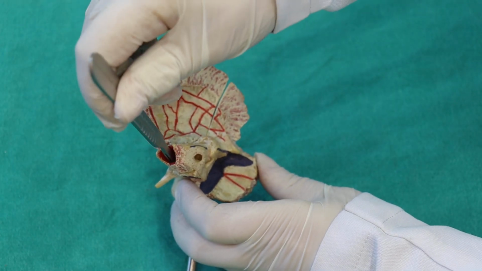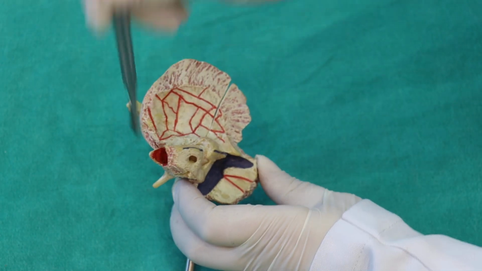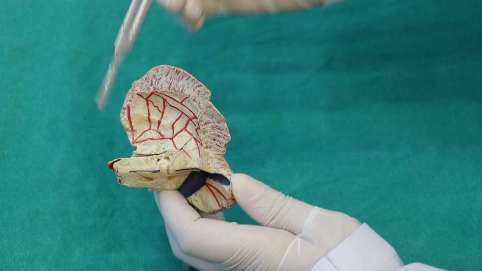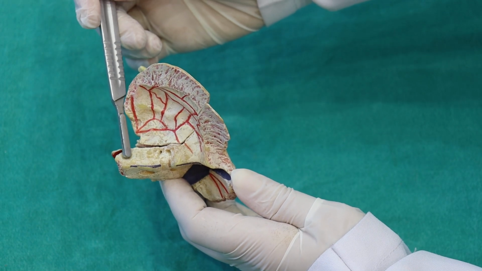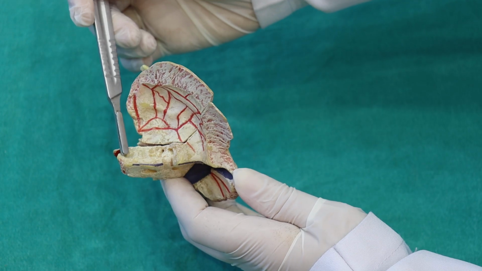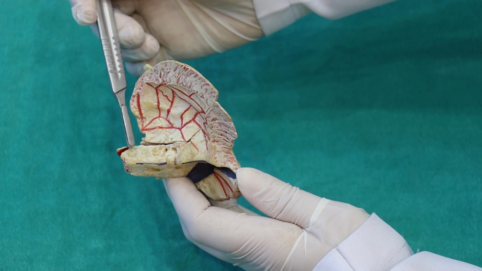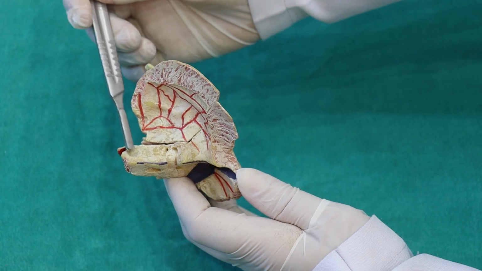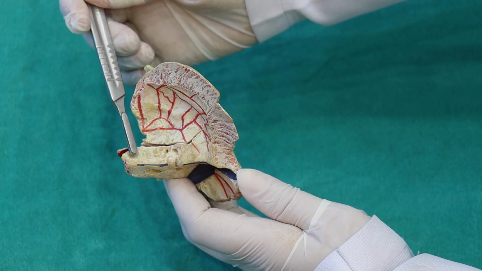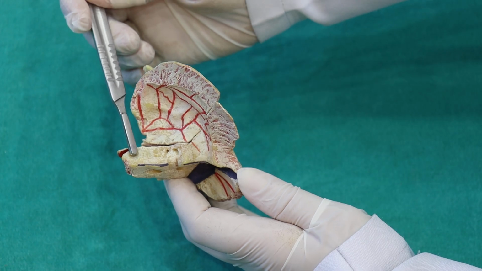the internal carotid artery, and we have here near the apex of the petrous part a small depression called the trigeminal impression. The trigeminal impression is filled with the trigeminal semilunar ganglion.